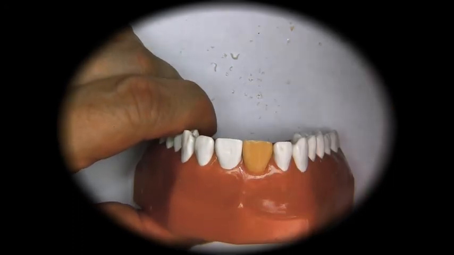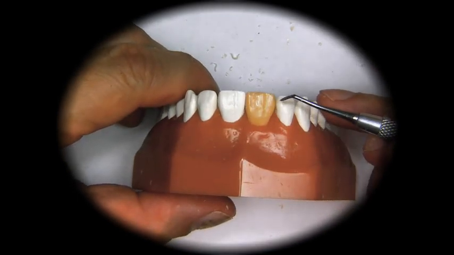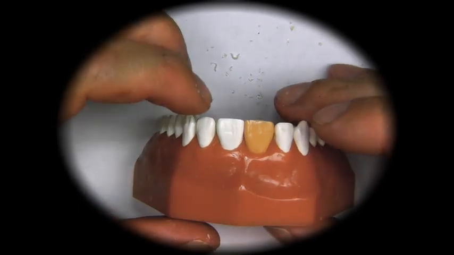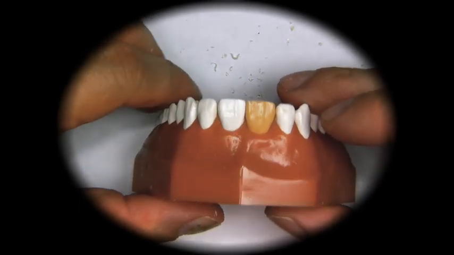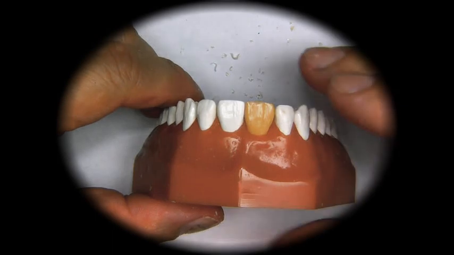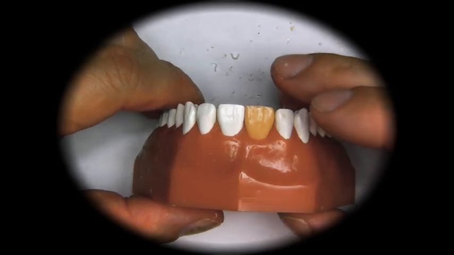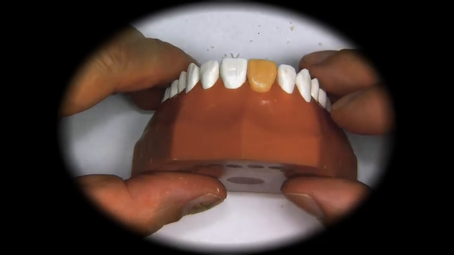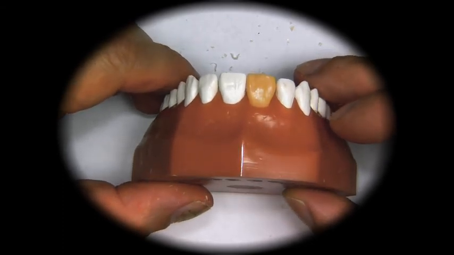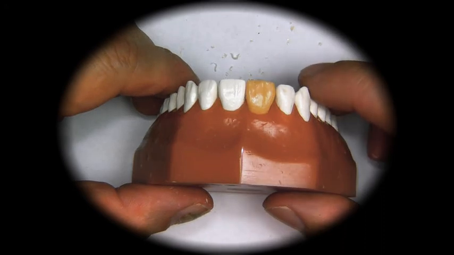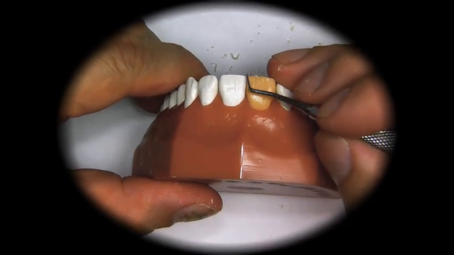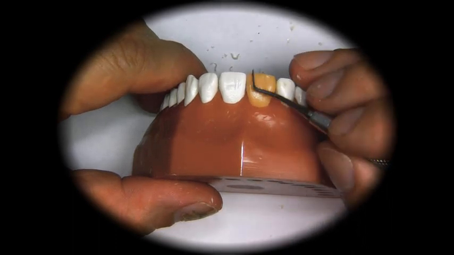Now, as we notice, this tooth might look a little bit wider, but most of these teeth have no contact area. Through all these teeth, we're going to actually make them a tiny bit wider so that they do have contact areas, since that is one of the parameters of the scores, to have contact areas on all the teeth, which most people do.